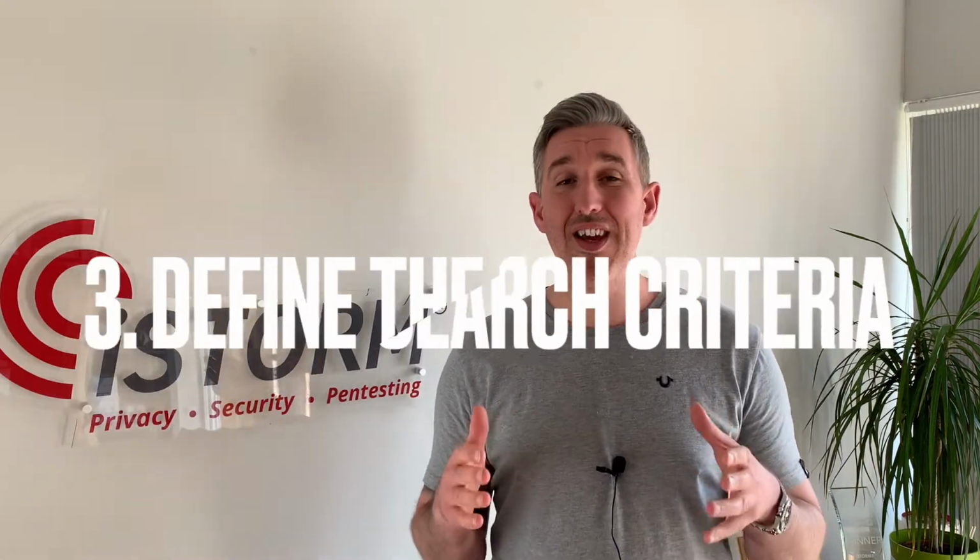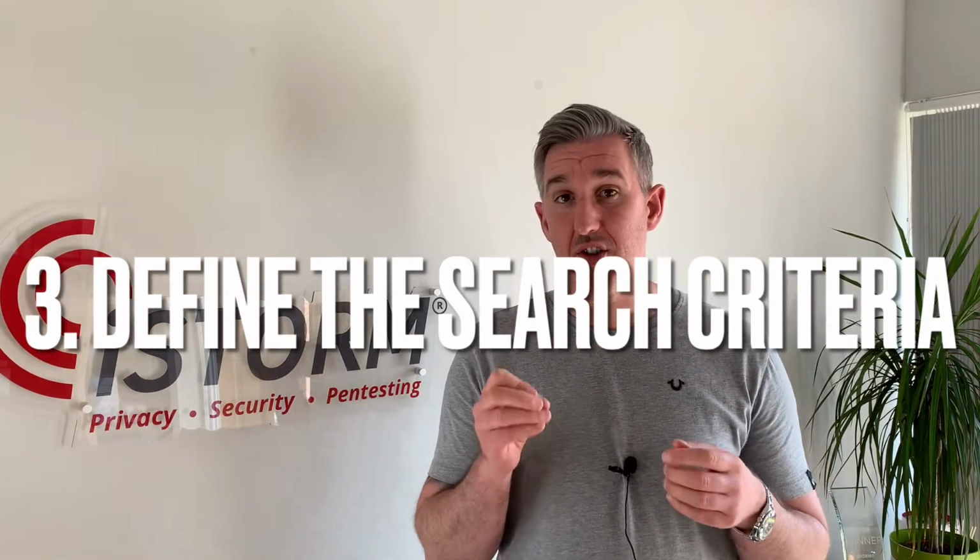Tip number 3 is looking at your search criteria. Now, if you are fortunate enough to have access to any kind of e-discovery tool, so some of the people watching this may have Office 365, and with that you can get a very comprehensive e-discovery tool. Refining your search criteria is absolutely essential when you're trying to minimize the effect of the work associated with dealing with a DSAR.